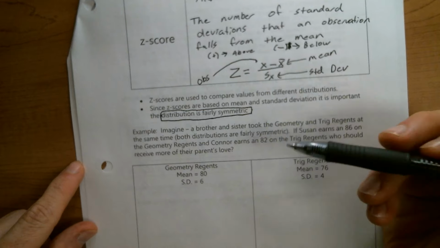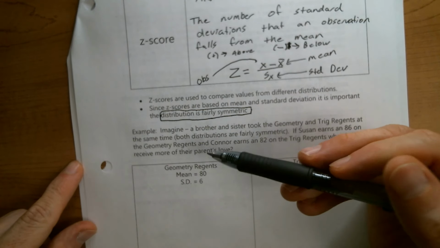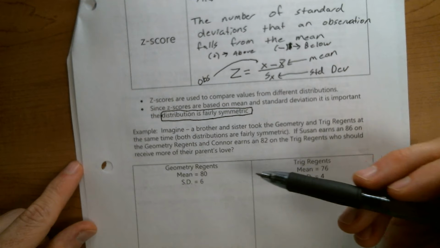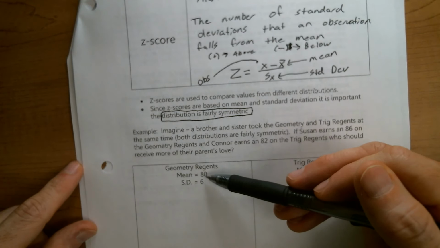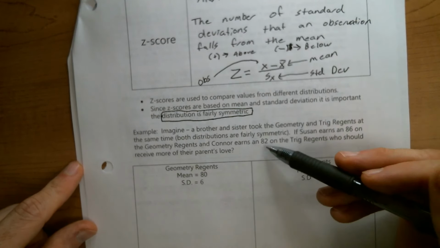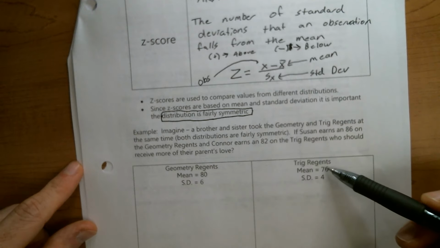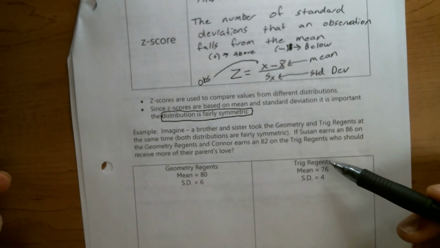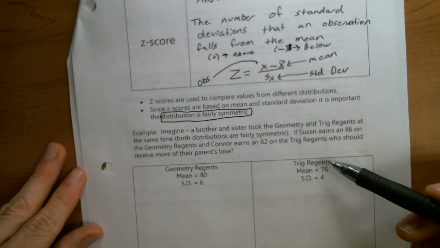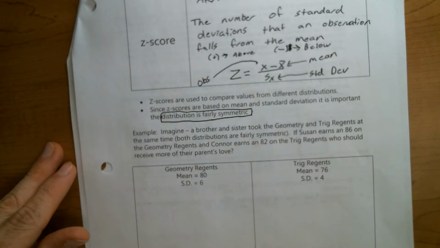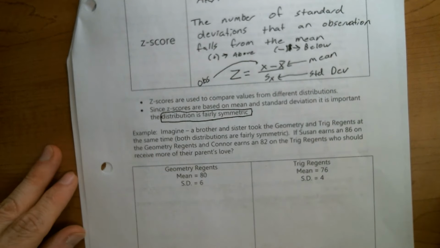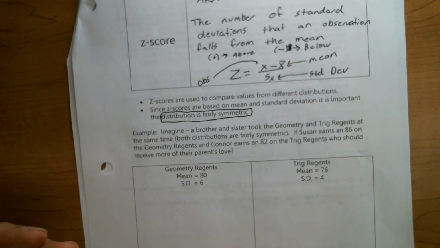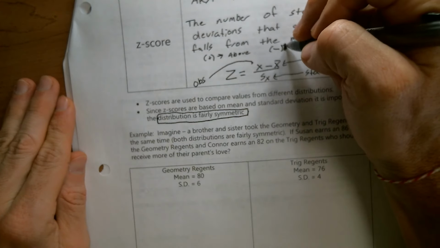Susan scored an 86 when the average score was an 80. Connor scored an 82 when the average score was a 76. So you might be saying, well, they both scored 6 points above the mean, so they did the same. But that's not really true. Standard deviation reflects how impressive being 6 points above the mean actually is.